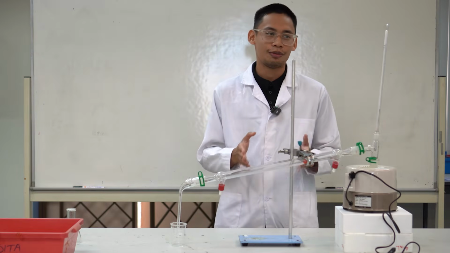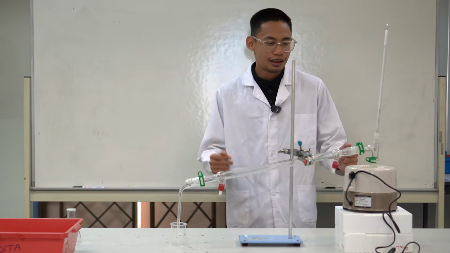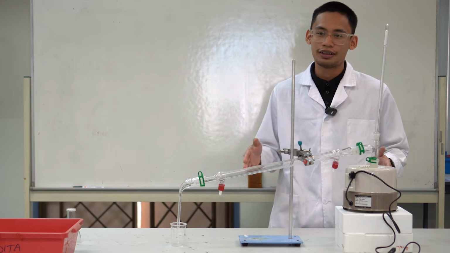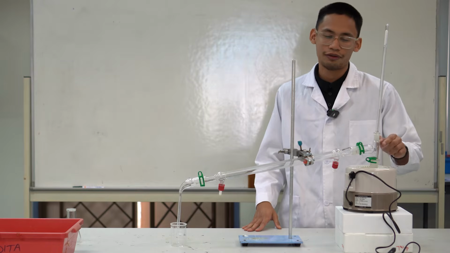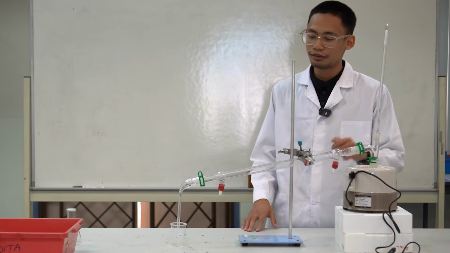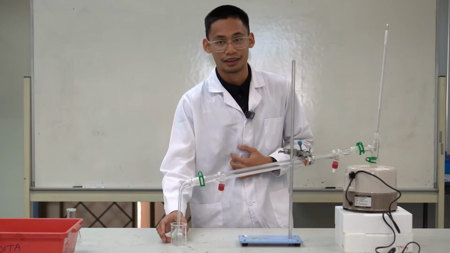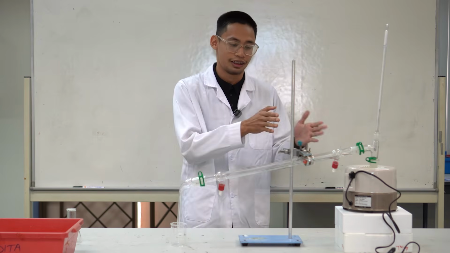For my part, I will be explaining the apparatus that we use and the general procedure of distillation. As you can see here, we call it simple distillation. We have a heat mantle, round bottom flask, distillation head, thermometer, condenser, and receiving flask. For each apparatus, I will explain the function after this.